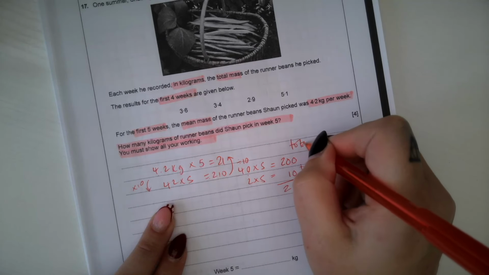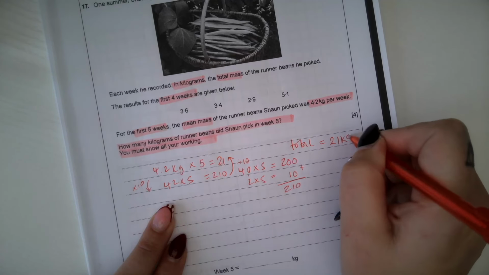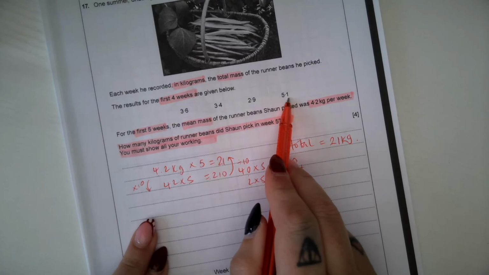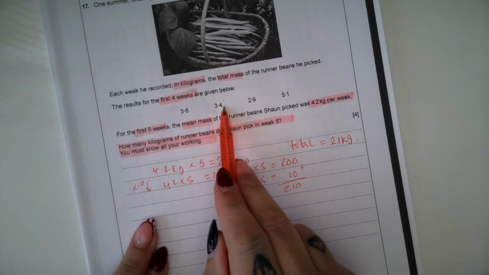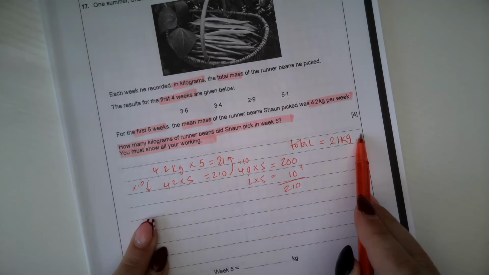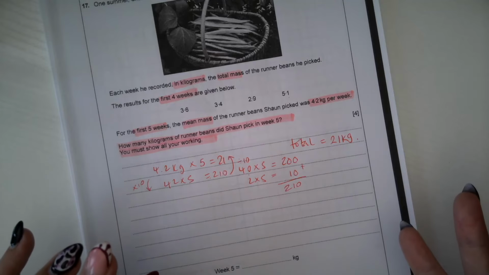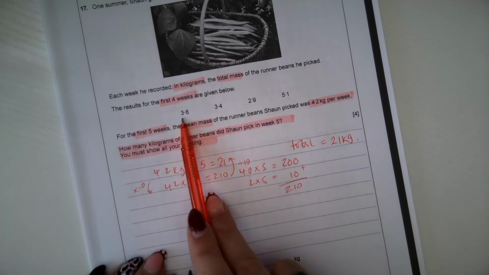So the total is 21 kilograms. Now we know what 4 of the weeks were. We're trying to find week 5. So if we add these 4 together and take them away from 21, then we will know how many kilograms he picked or grew in week 5. So let's add these together.